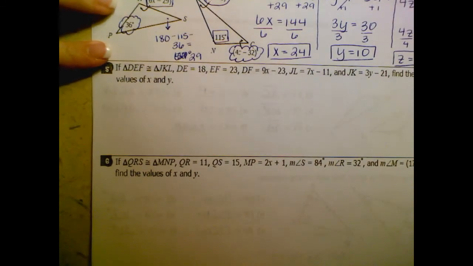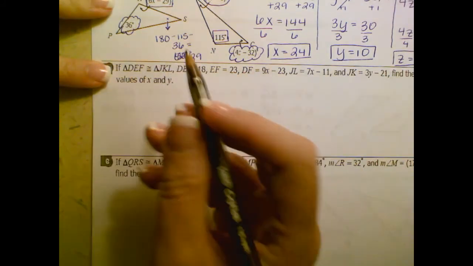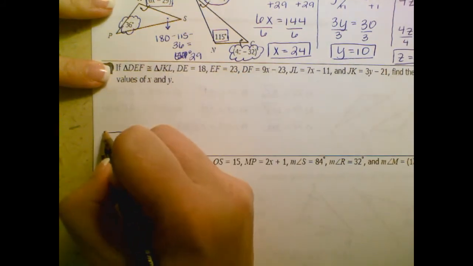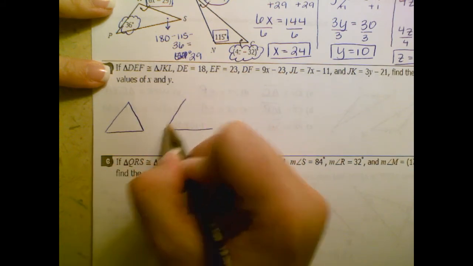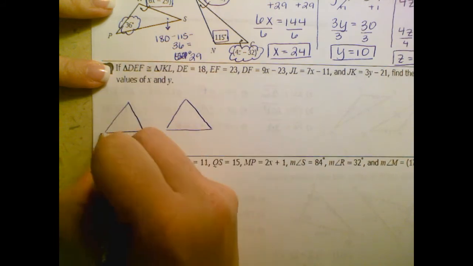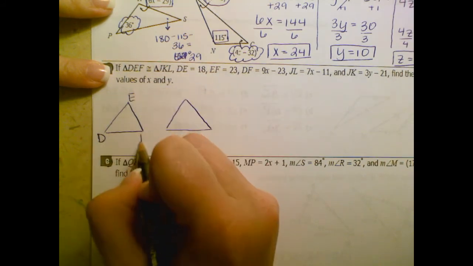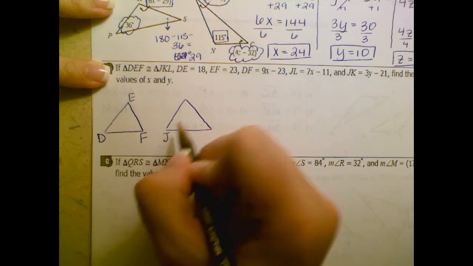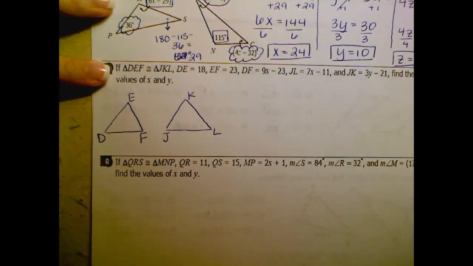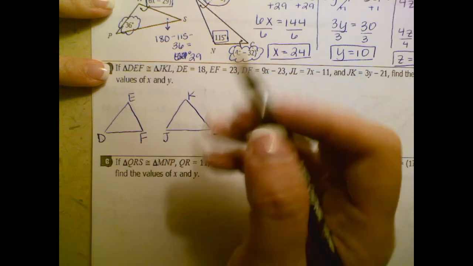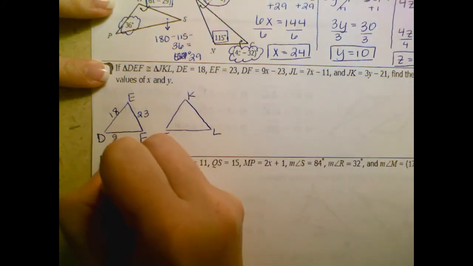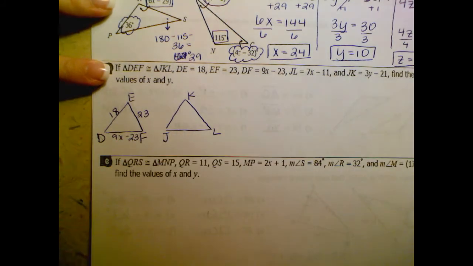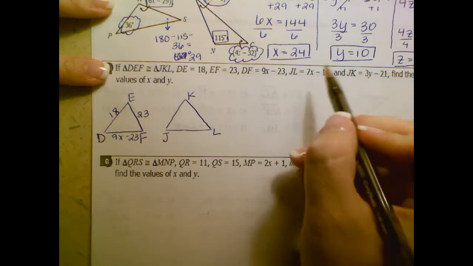All right, 4, 5, and 6. I'm going to draw pictures just so I know what part matches up with what part. So I'm going to start D, E, F. I'm going to do J, K, L. DE is 18. EF is 23. And DF is 9x minus 23. So all I did is just plug in all of the information that they gave me.